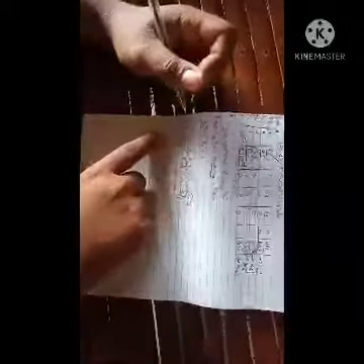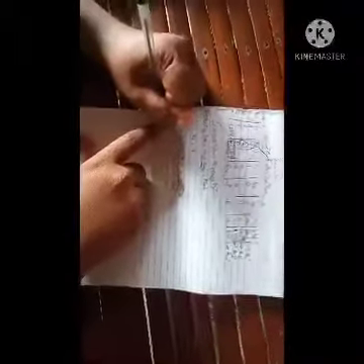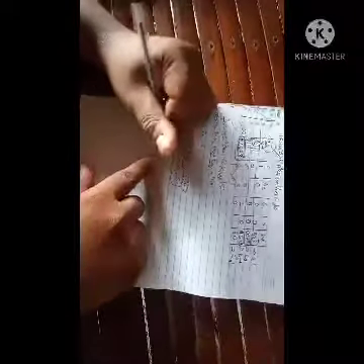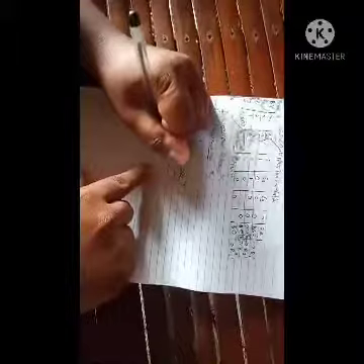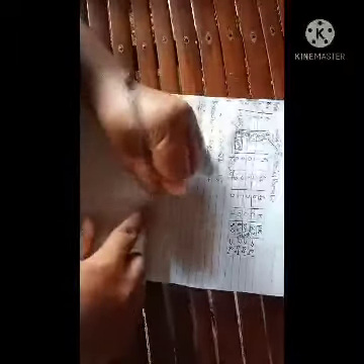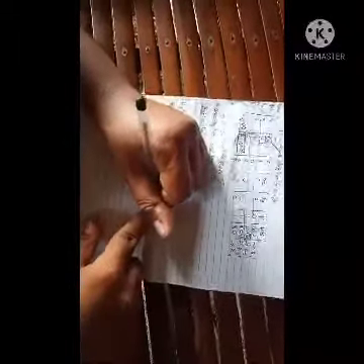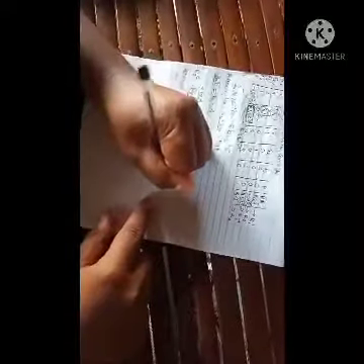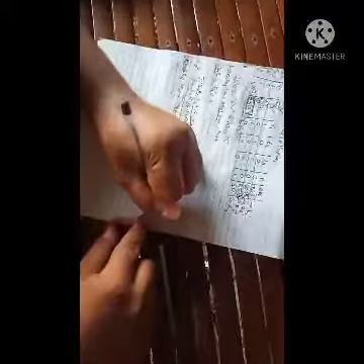So next, for the next formula we will use: remaining row equals previous row minus intersectional element times replacing row.